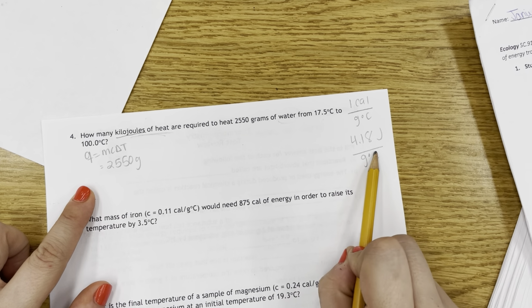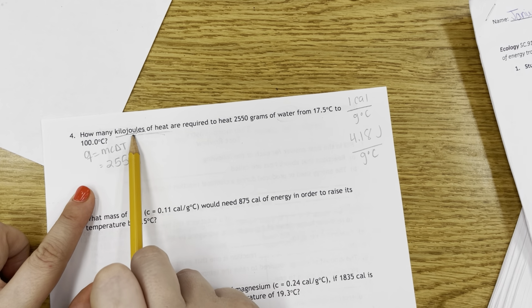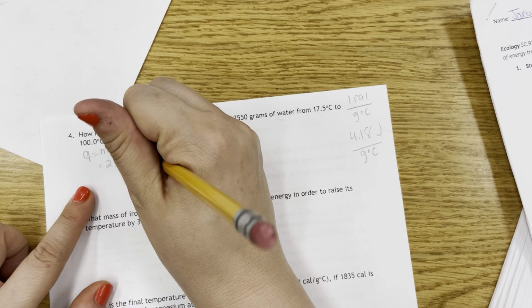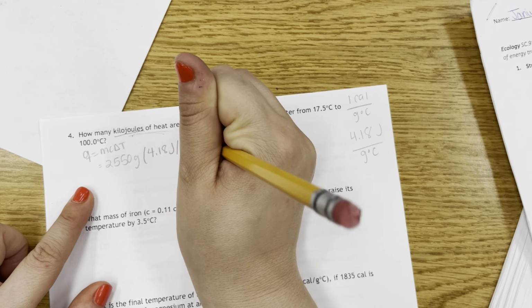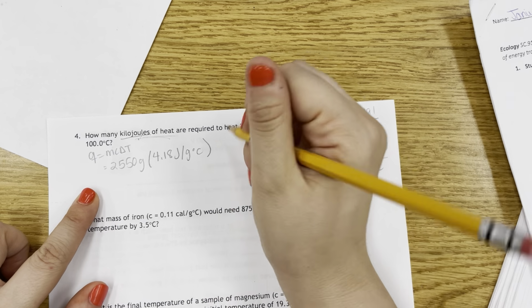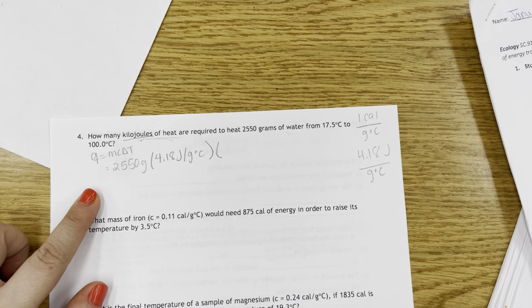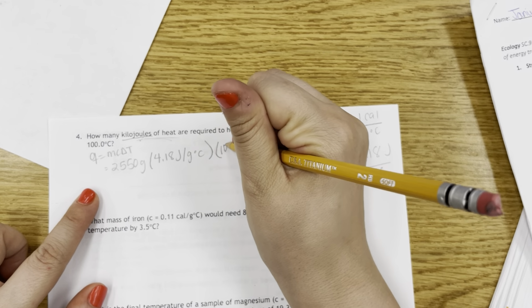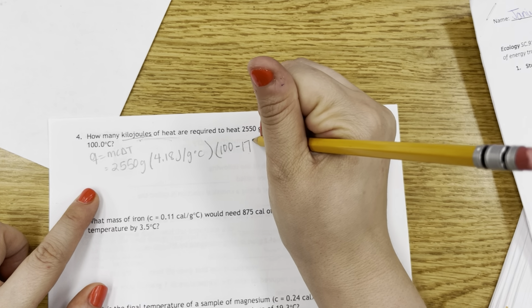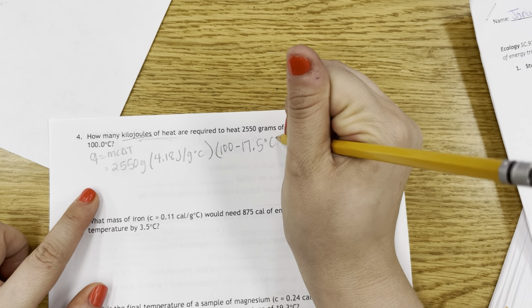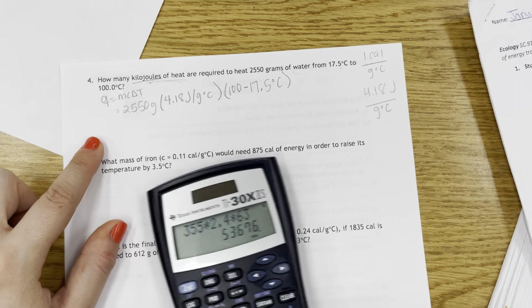In this case, you're going to be using joules because they want your answer in kilojoules. Okay, so we're plugging it in, 4.18 joules over grams Celsius, and then your change in temperature is going to be final minus initial. So 100 is our final, minus 17.5 degrees Celsius. Now plug that into your calculator.